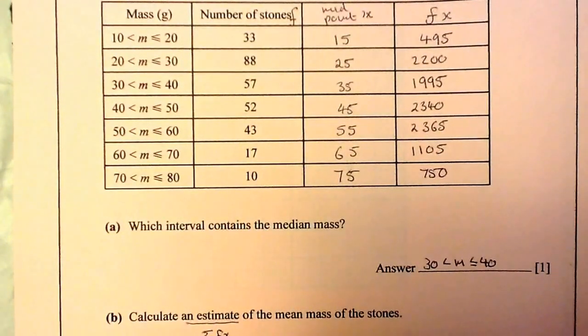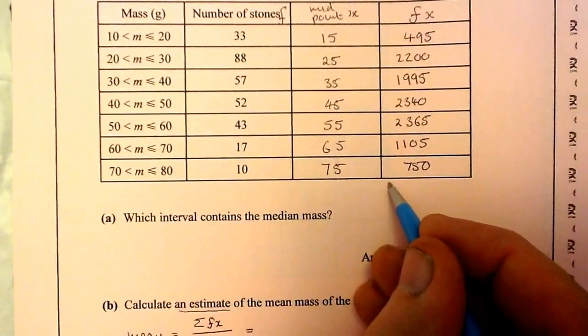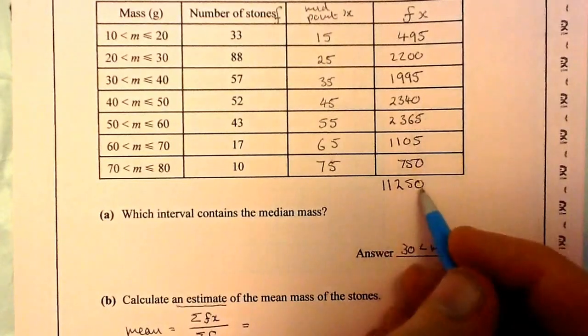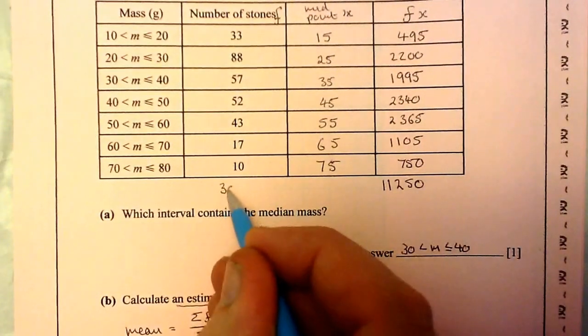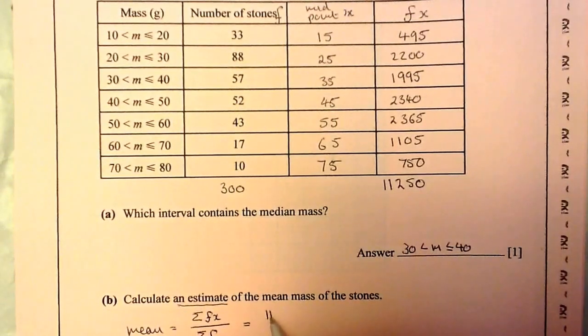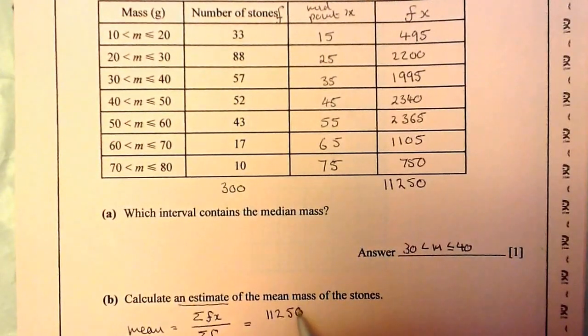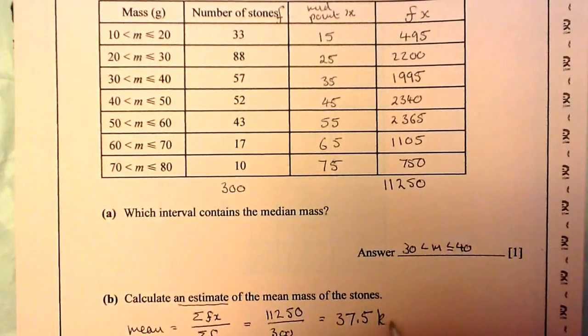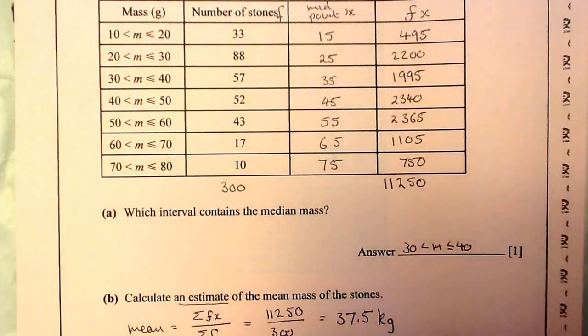So if I add this up, I get 11250. That's equal to 11250 divided by 300, and that works out to be 37.5, and this mass is in kilograms.